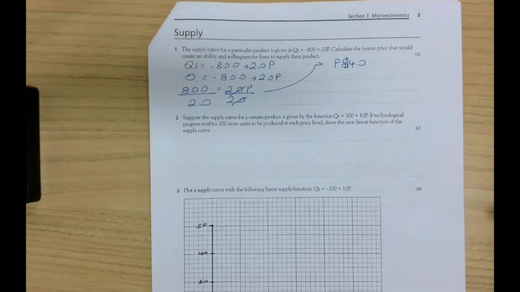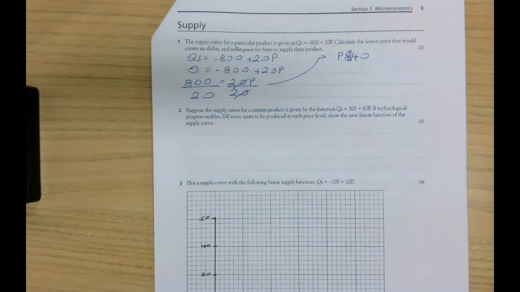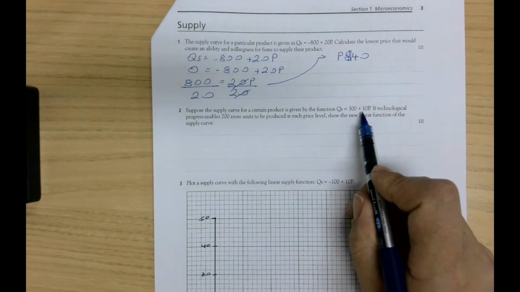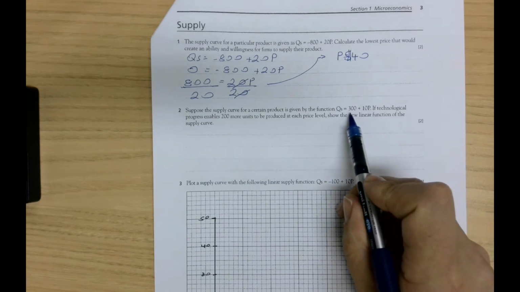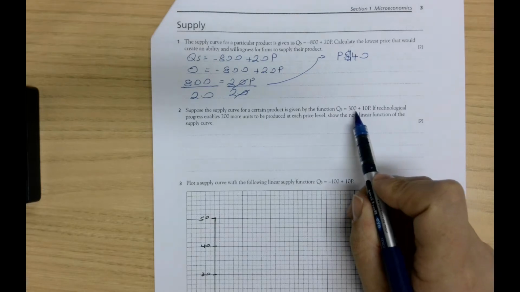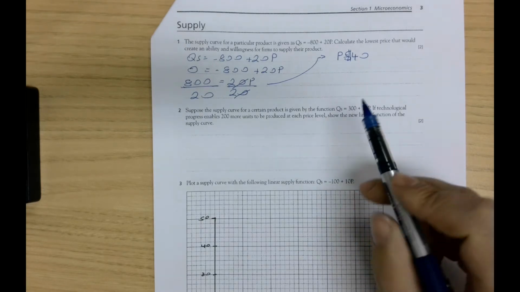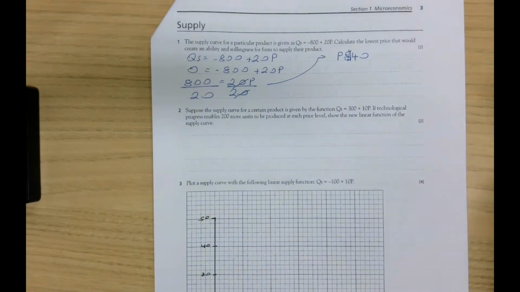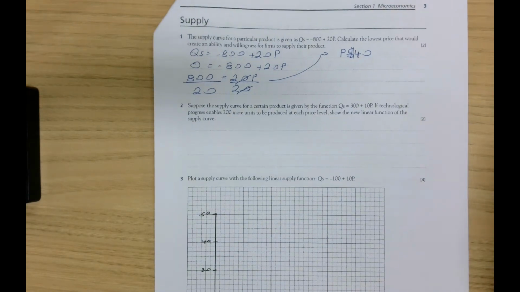So the supply curve for a certain product is given by the function QS equals 300 plus 10p. Now the fact that that's not a minus is not necessarily indicative of reality, because what that's saying is at a price of 0, the firm would be willing to give away 300 units. That really isn't true. Price has to at least rise above 0 in order for the firm to be in a position to cover its costs, but it doesn't matter.